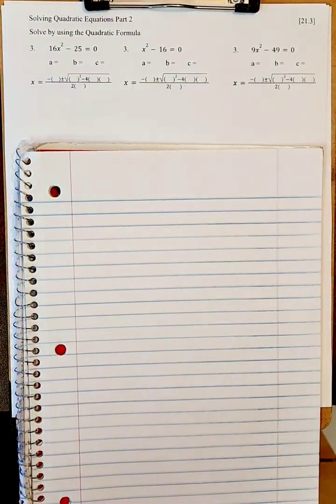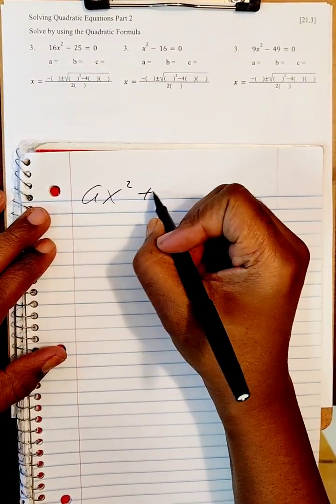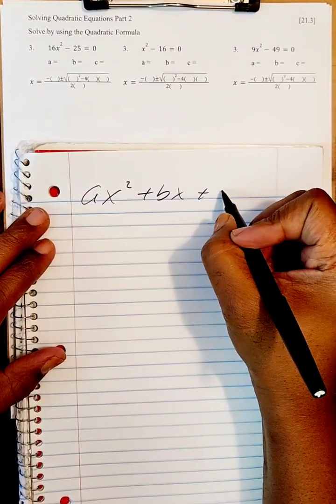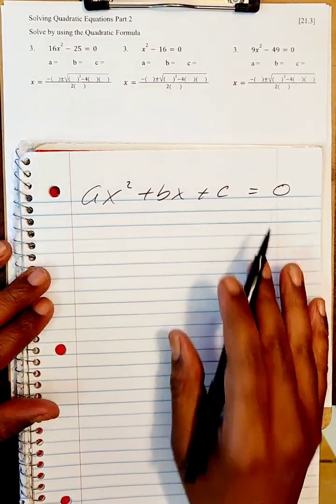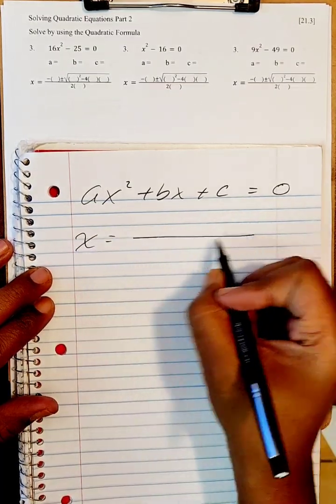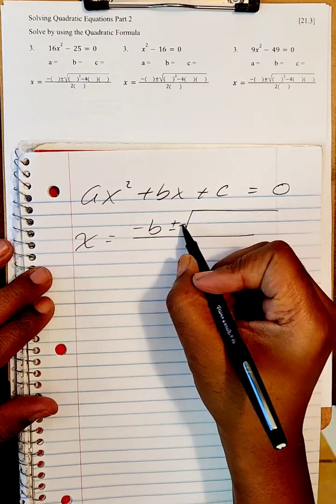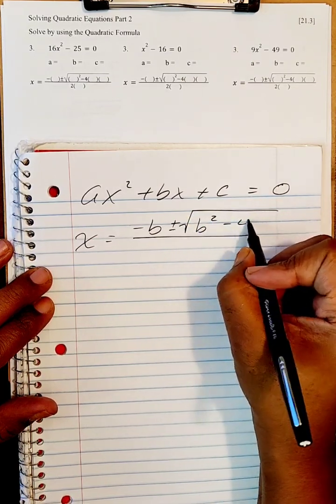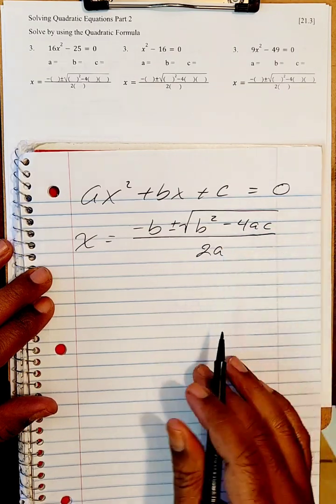21.3, we'll be solving quadratic equations using the quadratic formula. The quadratic formula solves polynomials of this form: ax squared plus bx plus c equals 0. Quadratics. And it solves them by taking x equal the opposite of b plus or minus the square root of b squared minus 4 times a times c, all divided by 2a.